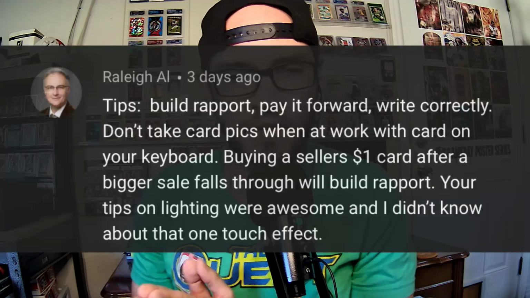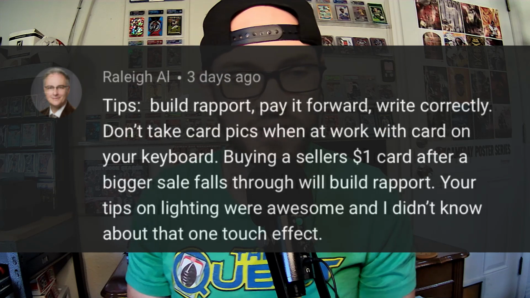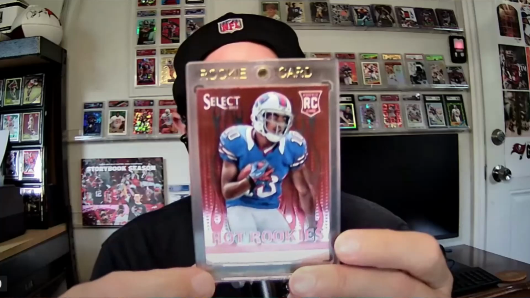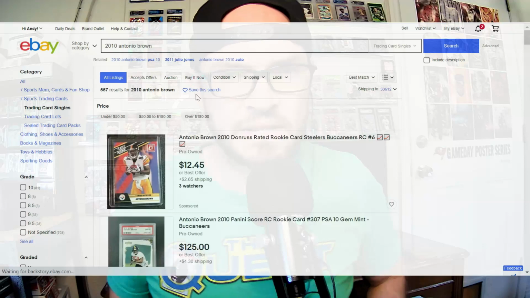He also mentioned that buying a seller's $1 card after a big sale falls through will build rapport. Your tips on lighting were awesome, and I didn't know about the one-touch effect. Yes, the one-touch effect is very real. And here in just a second, I'm going to show you my lighting setup, but I'm going to also show you how you could do this under any lighting, okay? So that is very true.